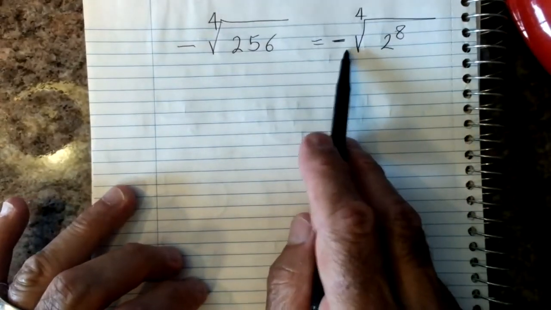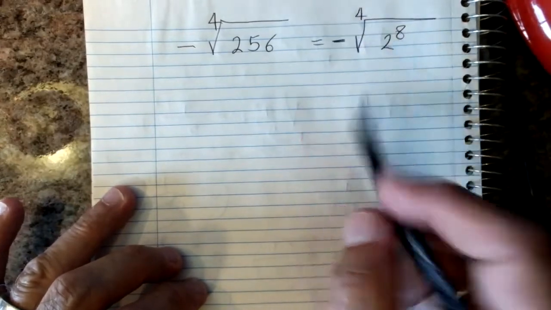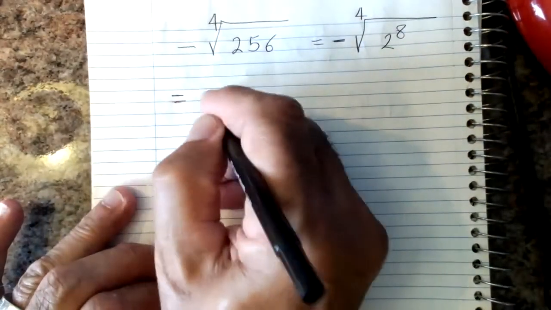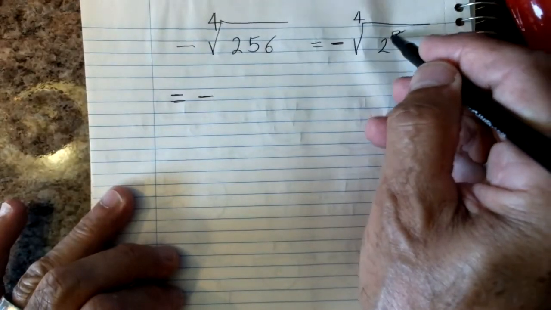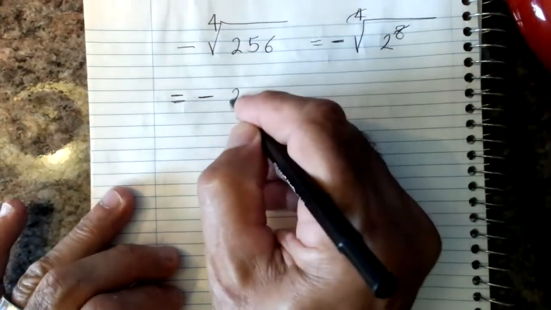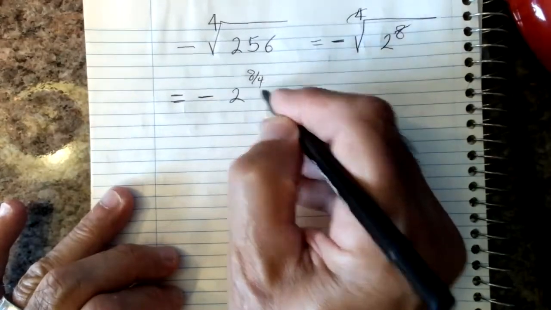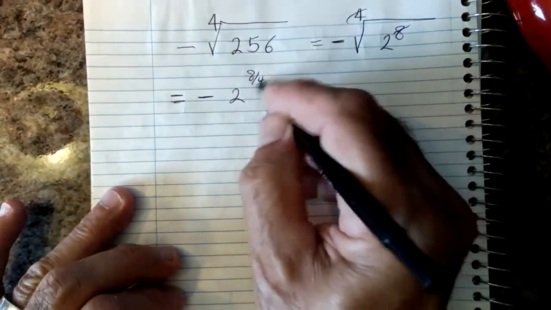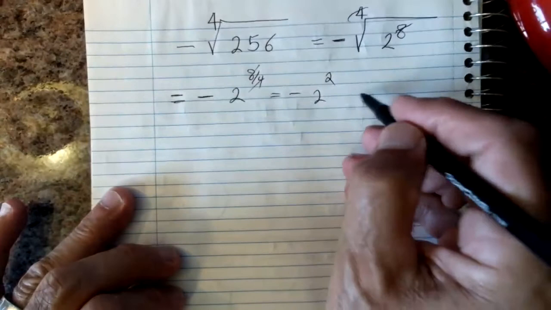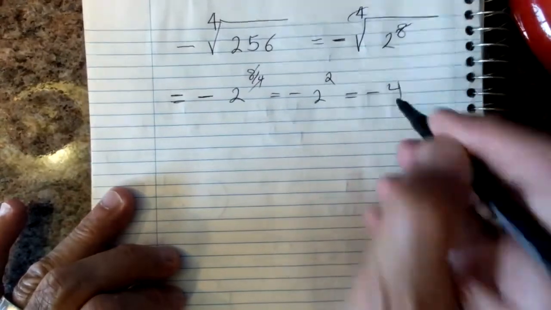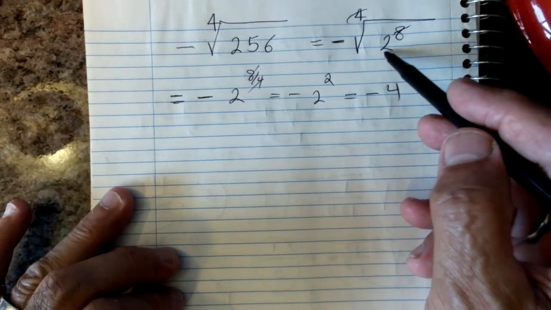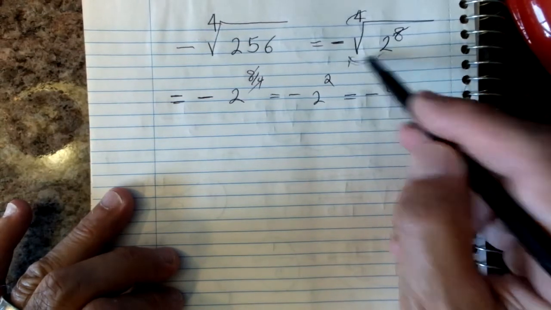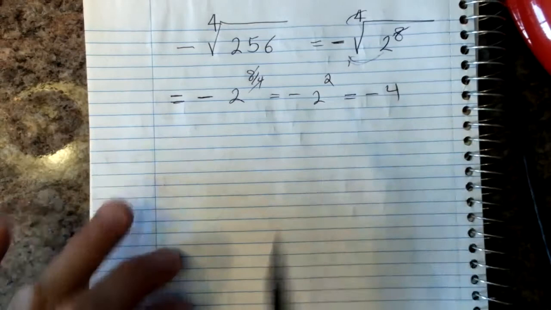This negative is outside of the radical. It has nothing to do with this radical, okay? So let's just leave that negative here. Now, 8 and 4. 8 divided by 4 is that, which is 4. Okay? So what number comes out is 2 to the power of 4 is coming out. Remember, don't bring the negative inside.